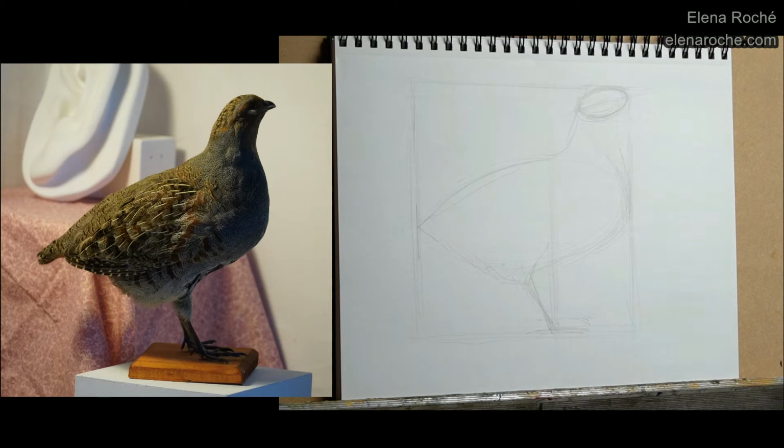But does it mean that you always do it this way? No. It means that when you're just doing a study of the bird, this is the best way to place it.